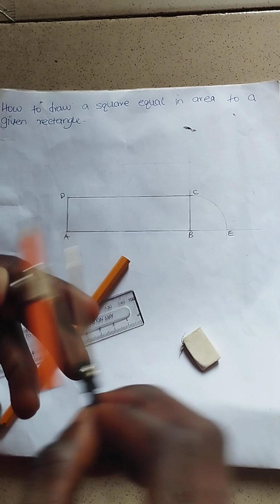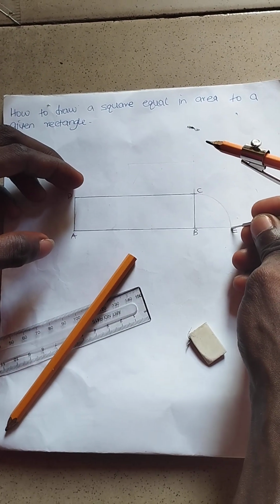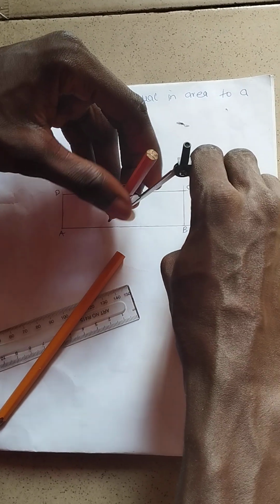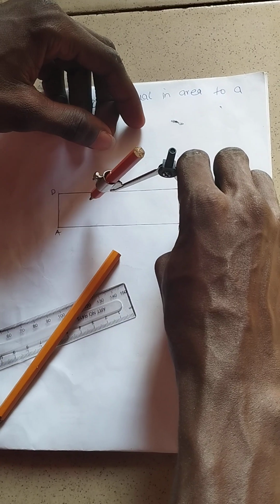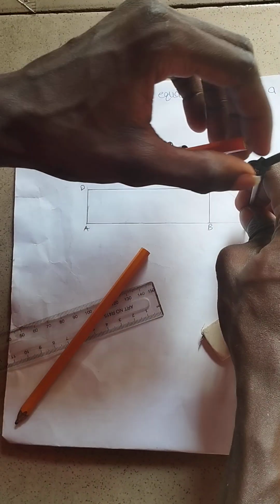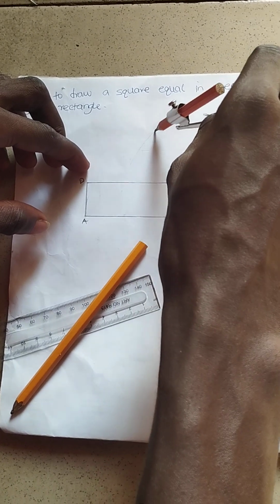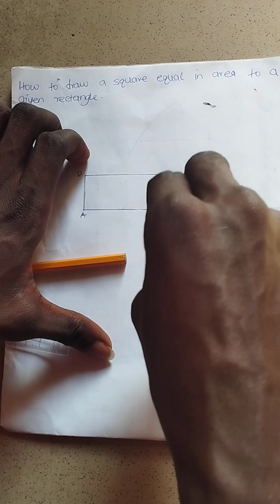Now the next thing we have to do is to bisect the distance A and E. So E will become a center. Open our compass to any radius of our choice, but not more than or less than the distance we are trying to bisect. You strike an arc above, strike another arc below.